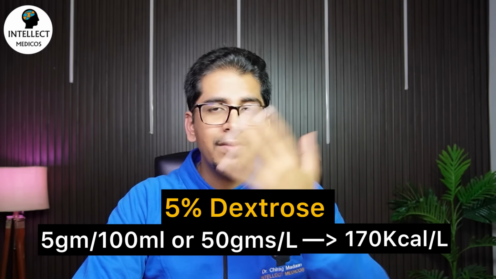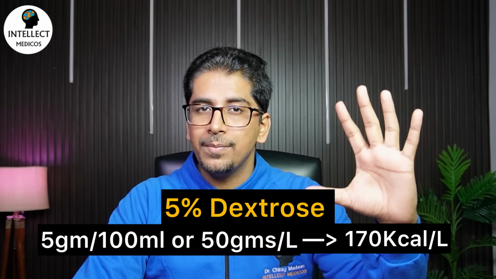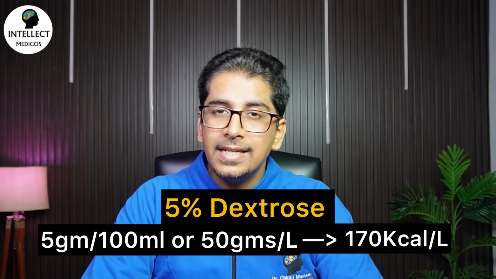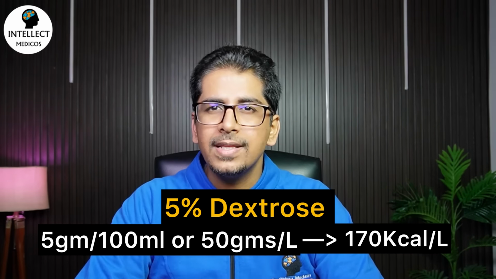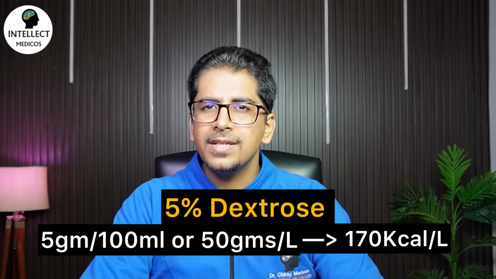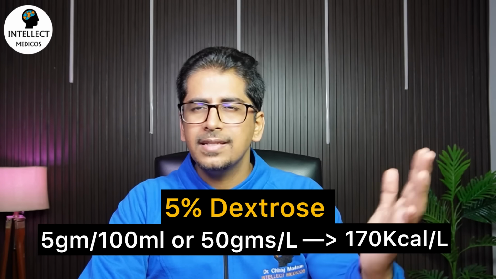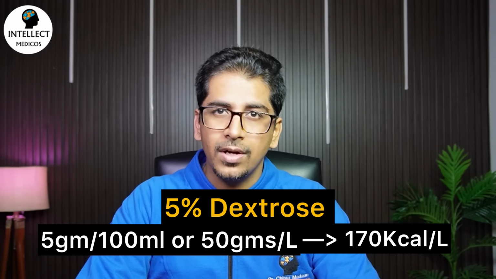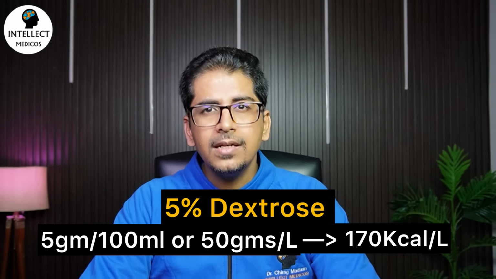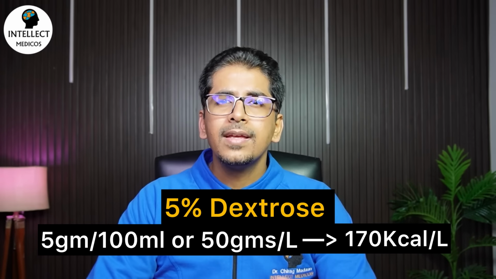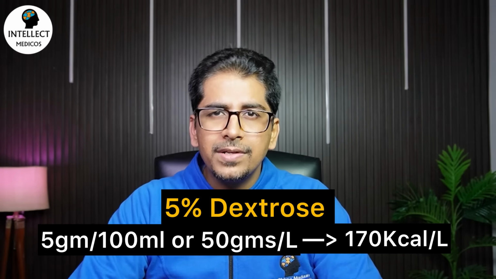And what we keep on giving is the 500 ml bottle. So you have to give 2 bottles of 500, and then it provides only 170. So do not just think that if you are giving 1 liter of 5% dextrose to the patient, this is sufficient for the energy requirement. No, it is not, right? So please, either give around 2 to 3 liters to the patient, or give some supplemental nutrition.